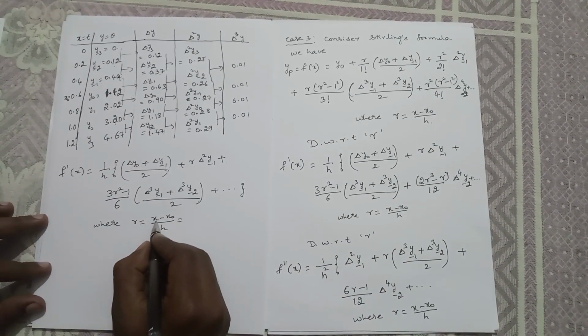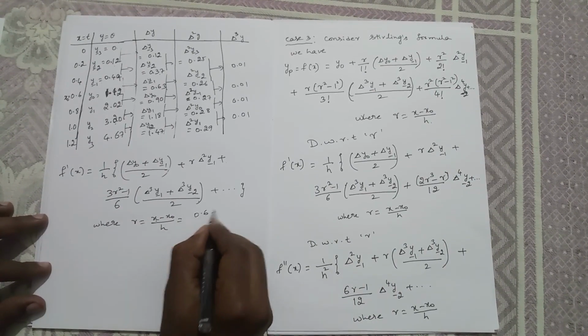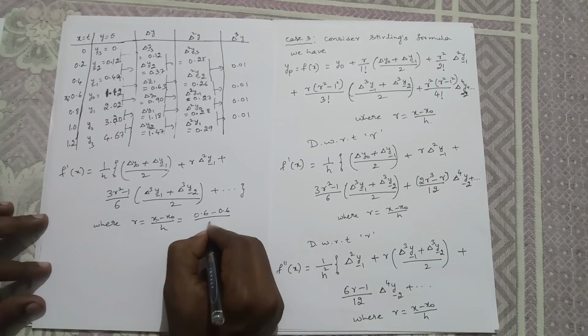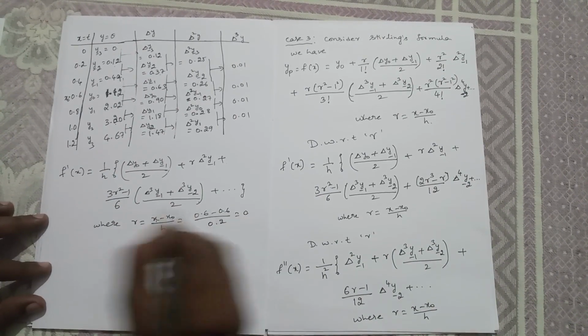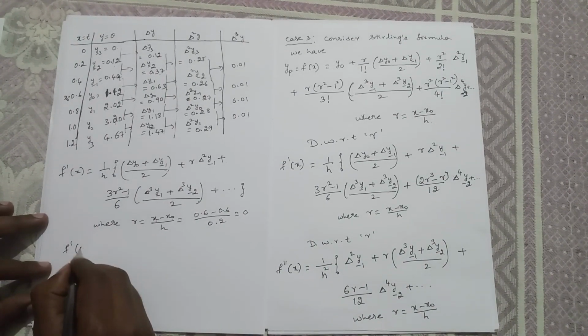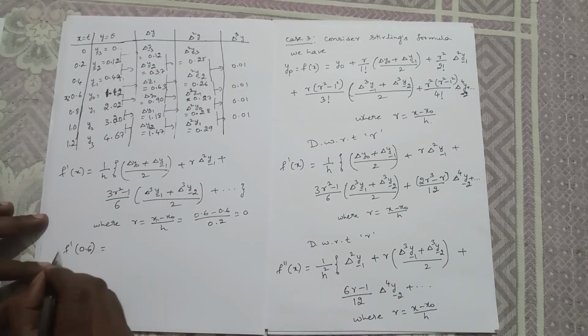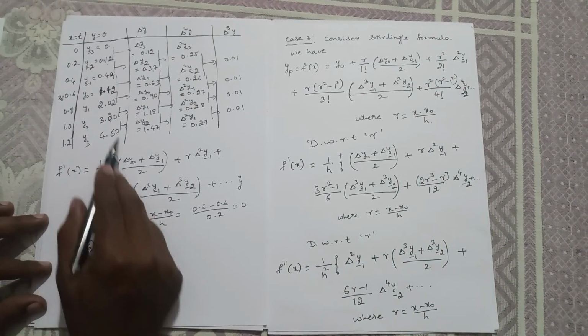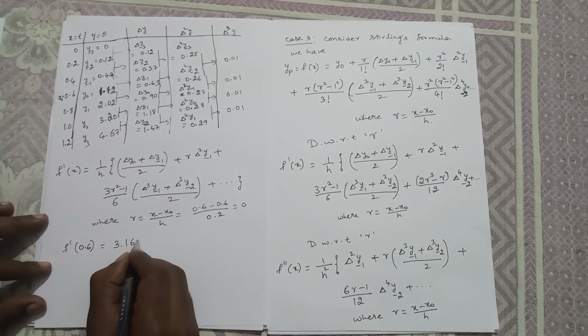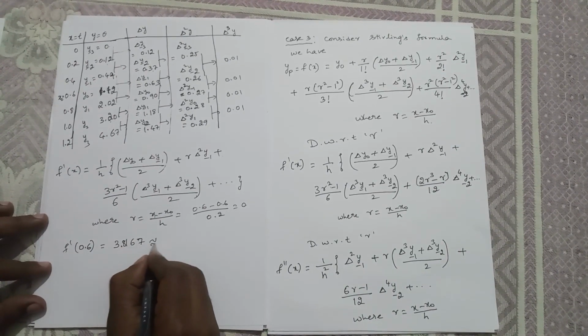What is the x value? X is 0.6 and x naught is also 0.6, divided by h which is 0.2, so we get r equals 0. So f dash of 0.6, if you substitute all these values, you get 3.8167.